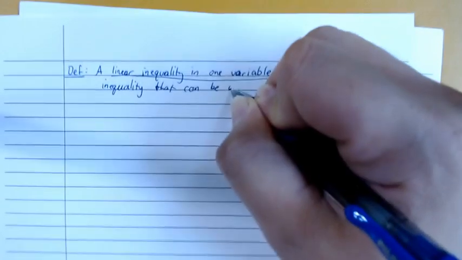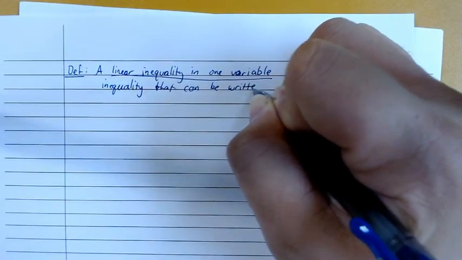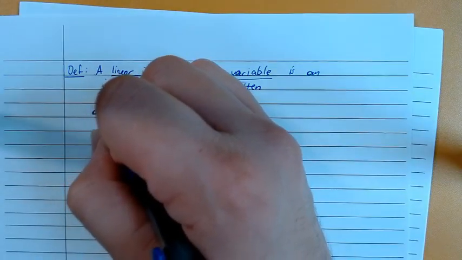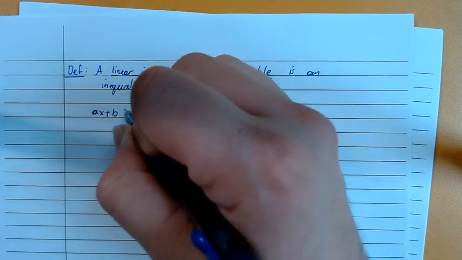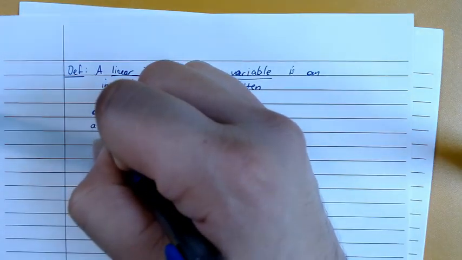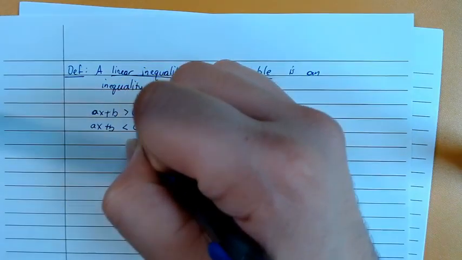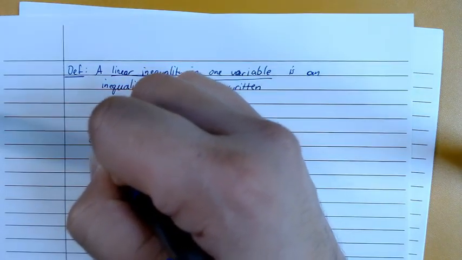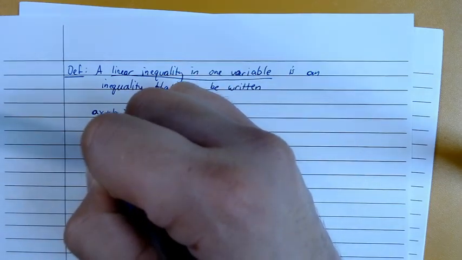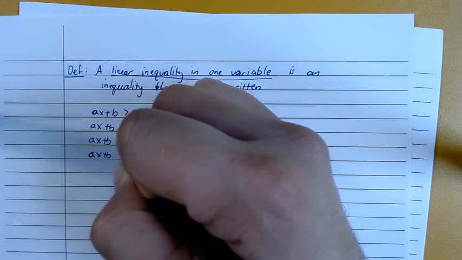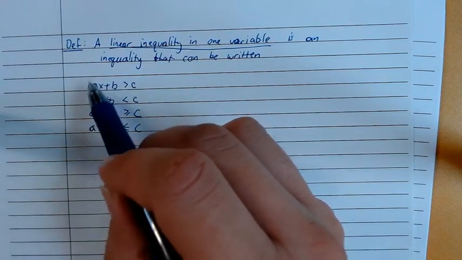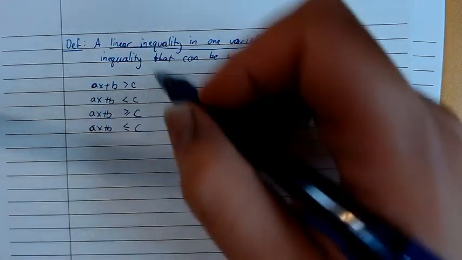that can be written in one of the following forms. Ax plus b is greater than c. Ax plus b is less than c. Ax plus b is greater than or equal to c, or Ax plus b is less than or equal to c, where a, b, and c are constants, with the only restriction being that a should not be 0.